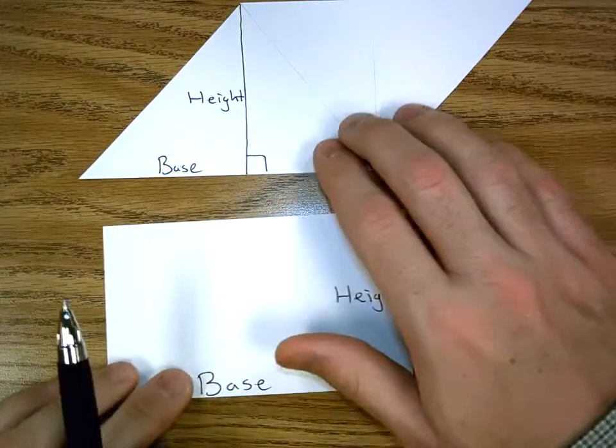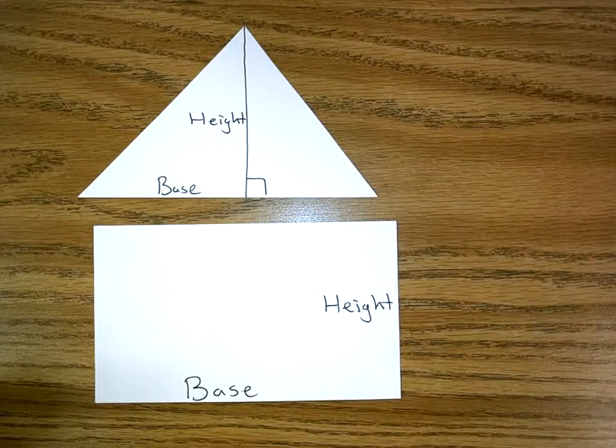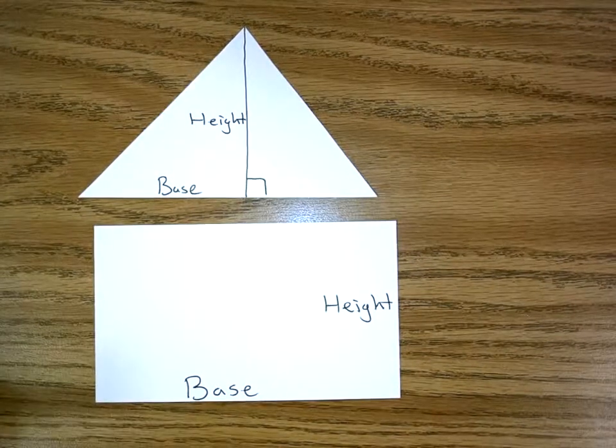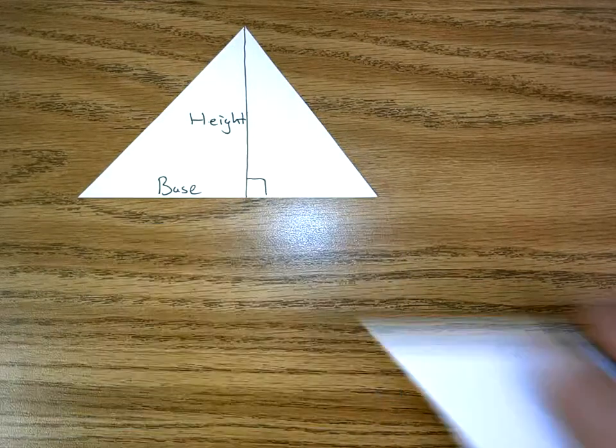But I don't want that entire parallelogram. I don't want that entire rectangle. I want half of it. So we have to take half in that triangle. So be aware of that. Think of that for a triangle. It's got to be 1/2.